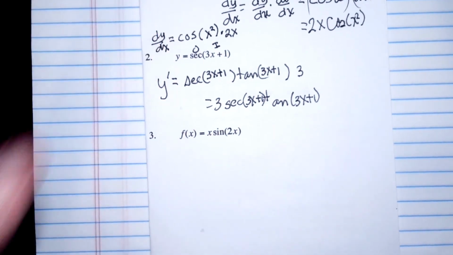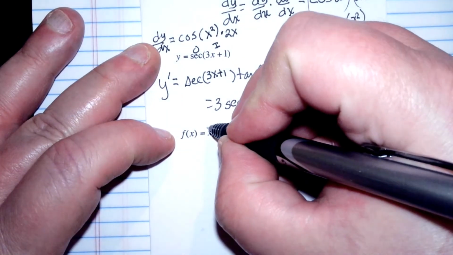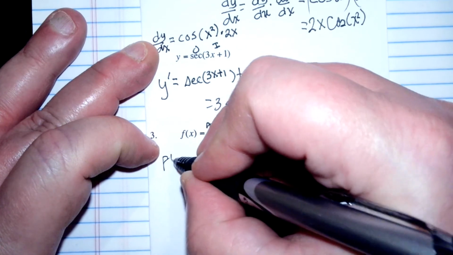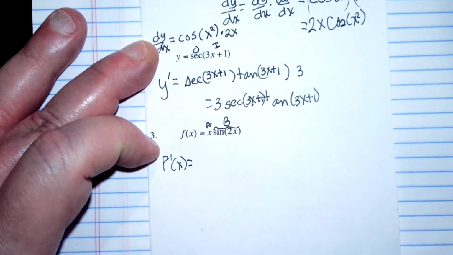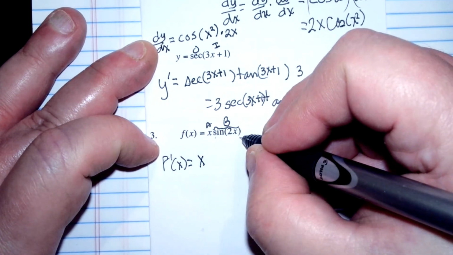All right, let's do one more. This one involves the chain rule and the product rule. So here's A, here's B. F prime of x is going to be A times B prime. We need the derivative of the sine of 2x.